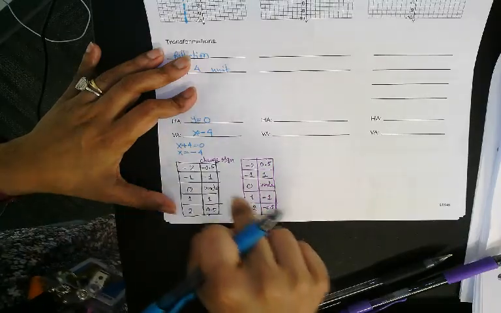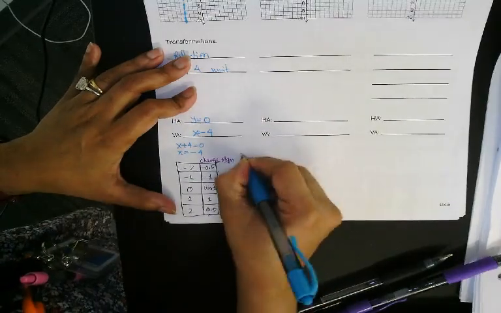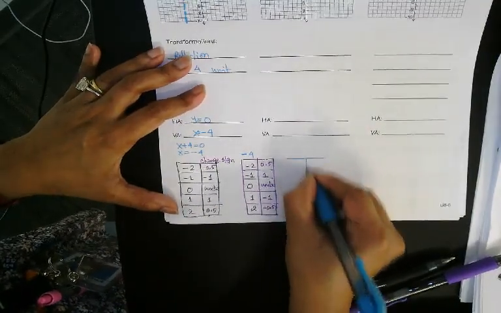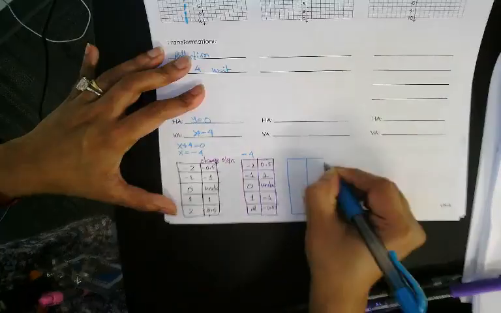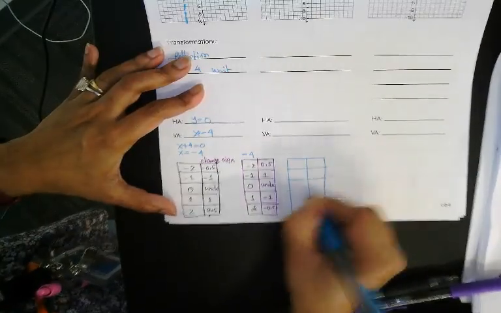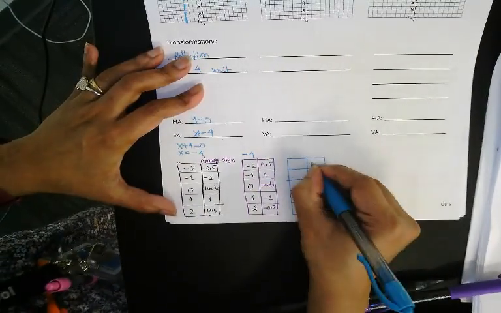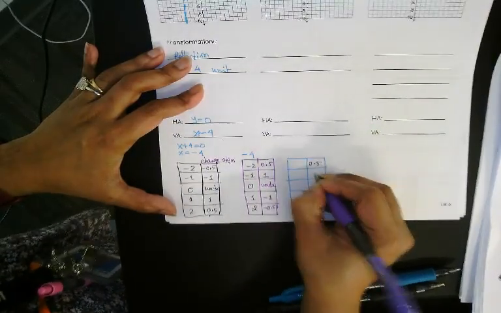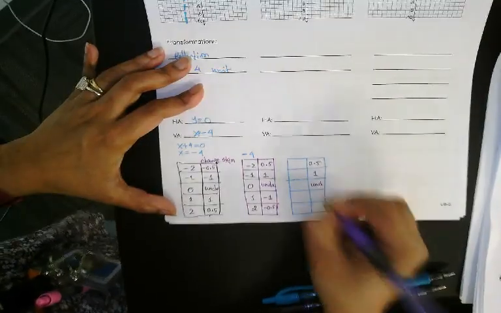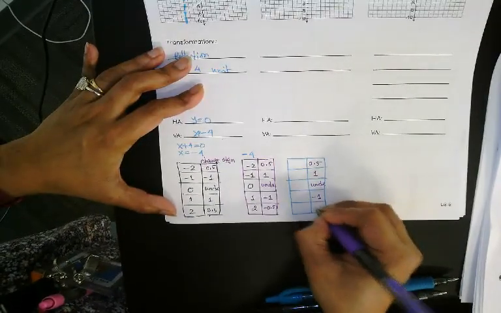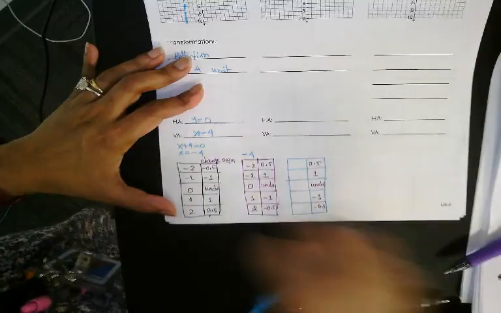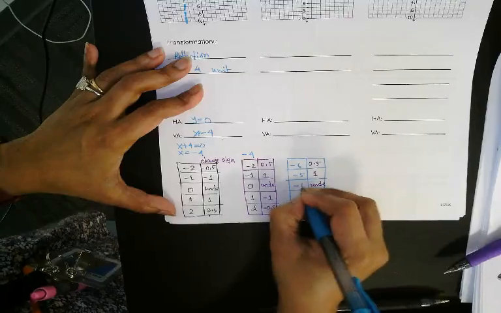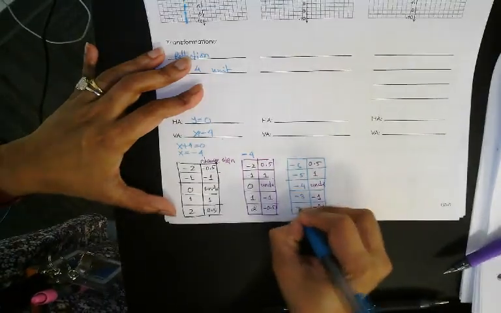Subtract 4 from the x values. So let's subtract 4 from all the x values. Y stays the same. Nothing changes. So this is going to be 0.5, 1, undefined, -1, and -0.5. Over here, it's going to be -6, -5, -4, -3, -2.